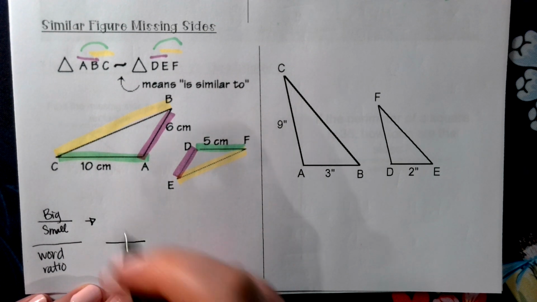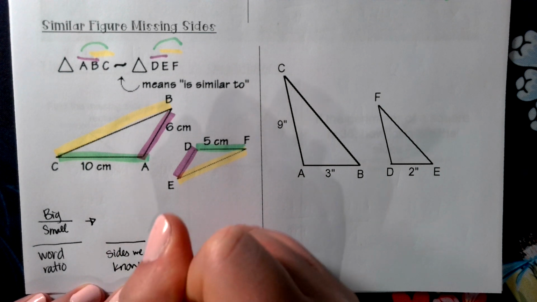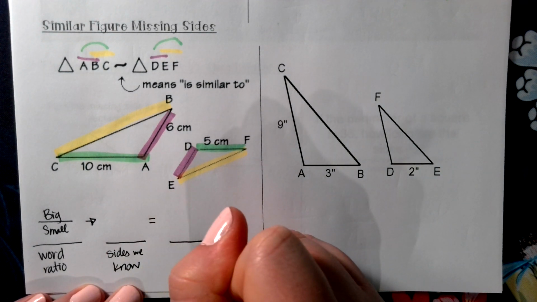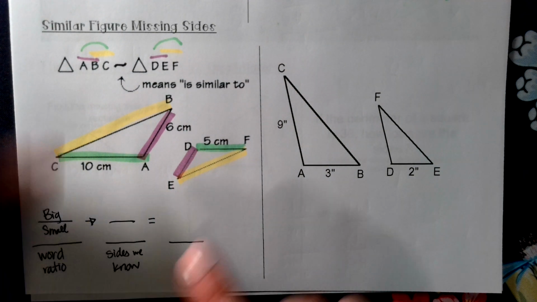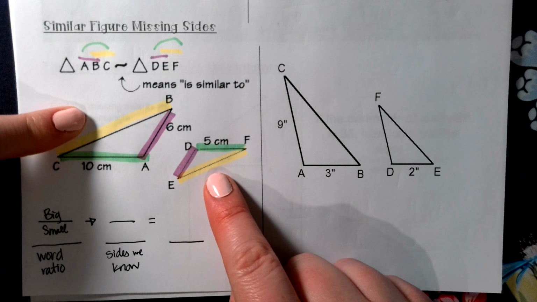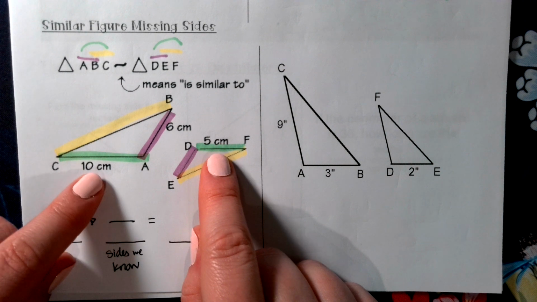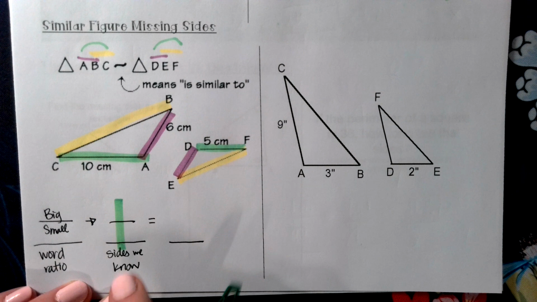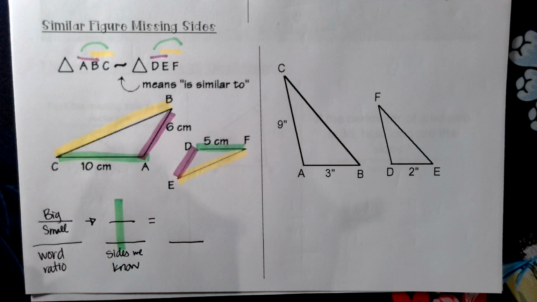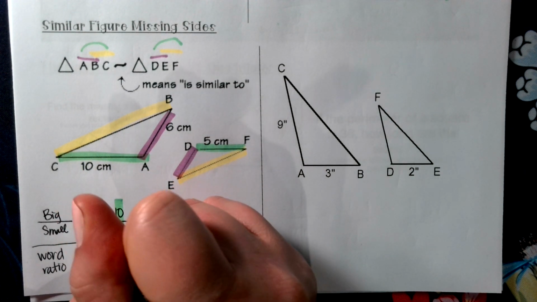Then we need to have sides we know. I need to know both side lengths for my first fraction. So if I look around, I don't know either of my yellow sides. I only know one purple side, but I do know both of my green sides. So I have to have those green sides first because I know both of those numbers. So my big green is 10. My small green is 5.